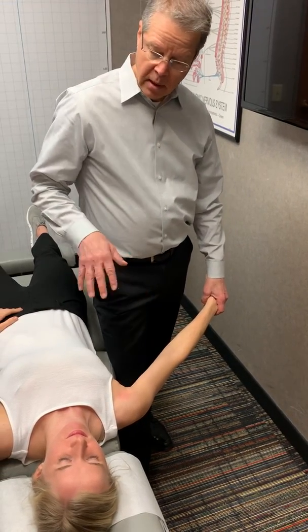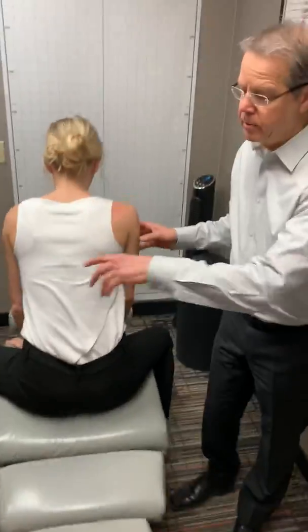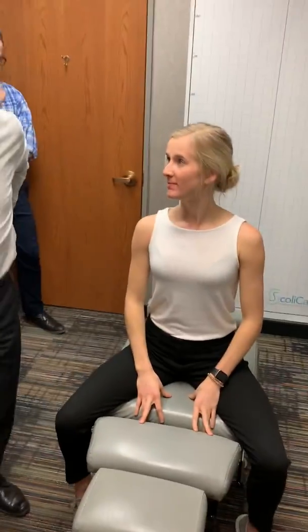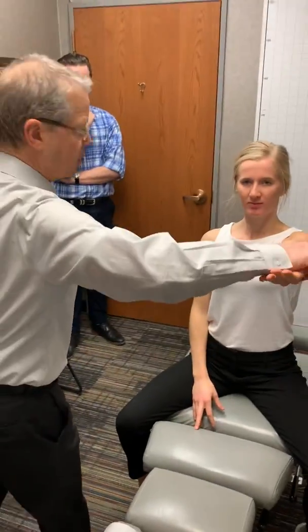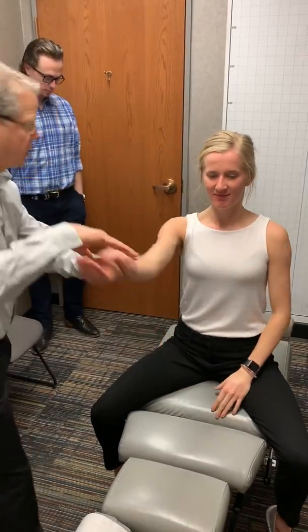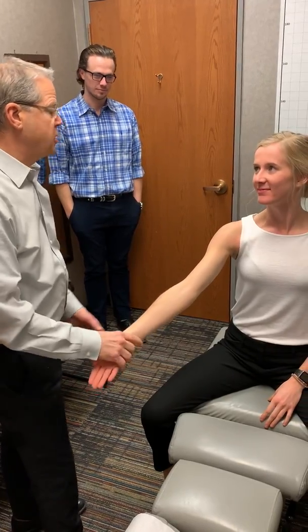So what we're going to do is have her sit up. You can just sit straddling the table, but face that way. We know that you have something wrong with this, because if I take, by comparison, you might have both. No, she's fine here. And here, just absolutely nothing. Like she's really trying. So here's the maneuver.